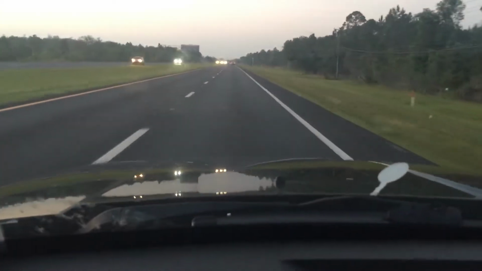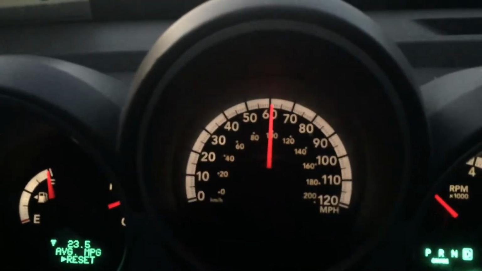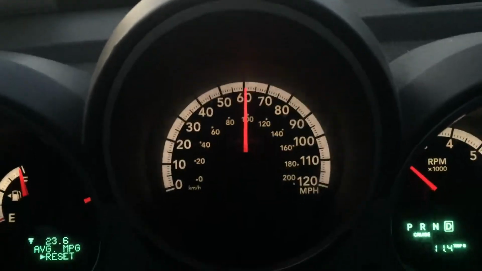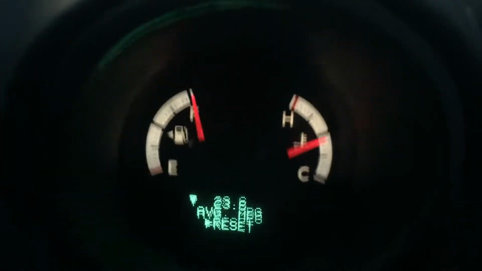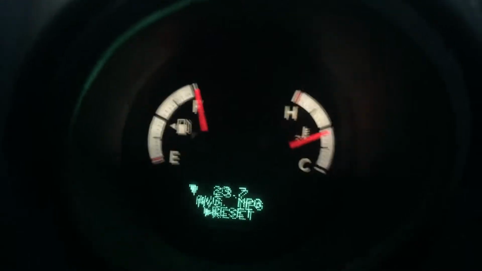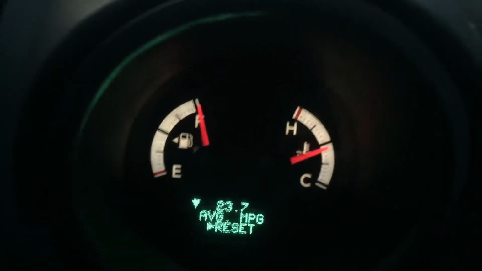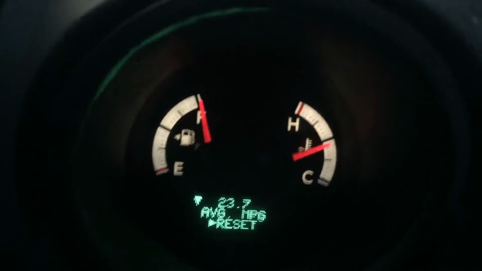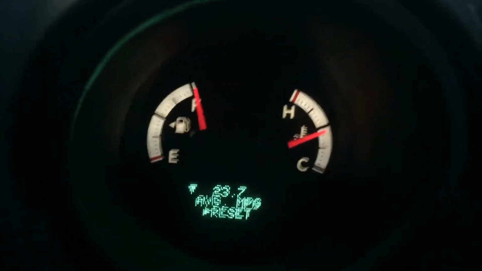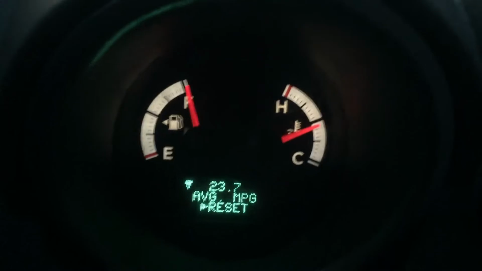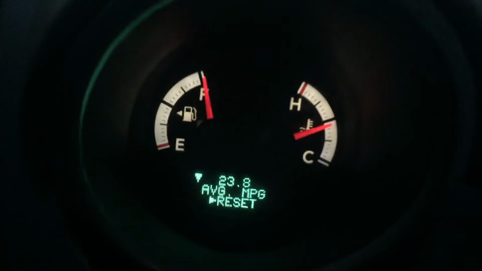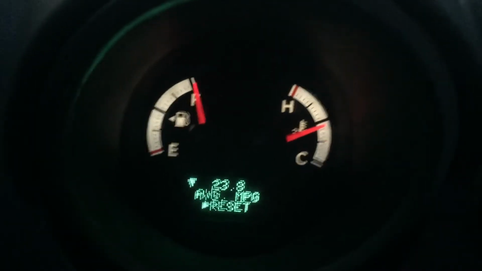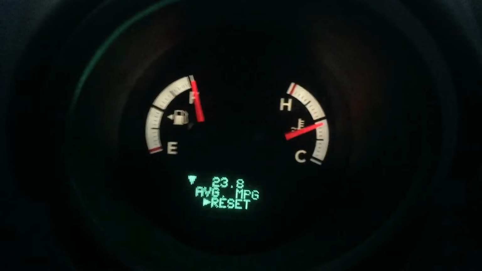I hit my first stretch of roadway where I'm doing 60 miles per hour because the speed limit is 55 here. And look at my current miles per gallon. And I'm gonna just let it sit here for a few seconds, if not a whole minute. Unfortunately, I think I see a street light coming up ahead, but I just wanted to show you guys what the miles per gallon is that I'm getting right now and what it looks like as it changes, because as soon as the car gets on the highway, you start seeing the miles per gallon calculate.